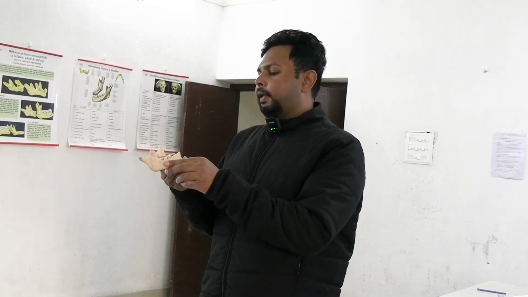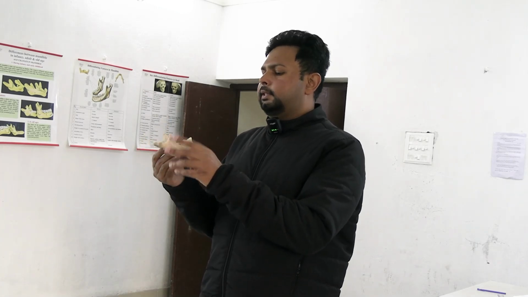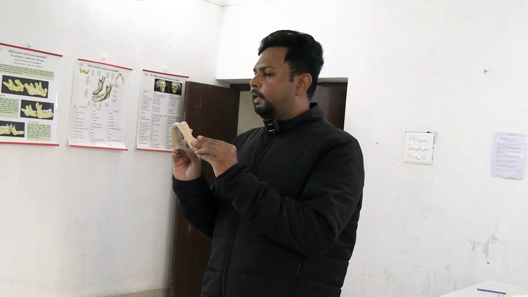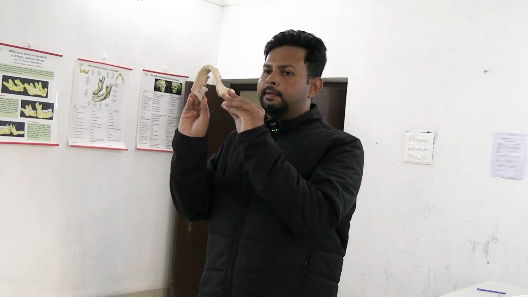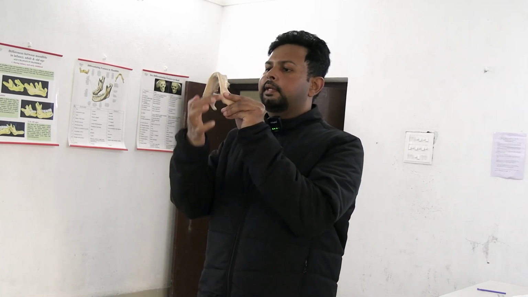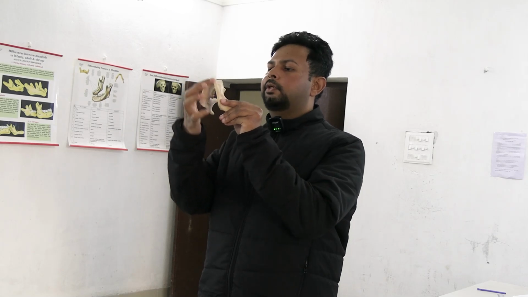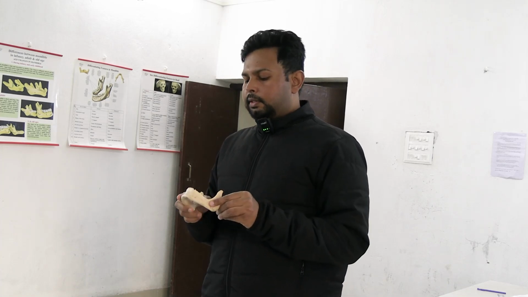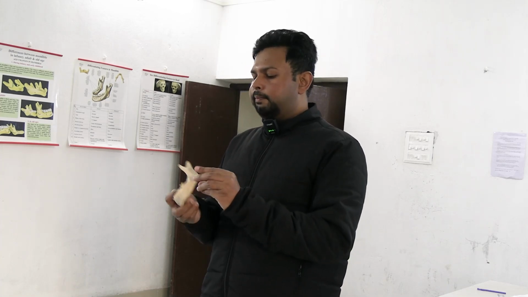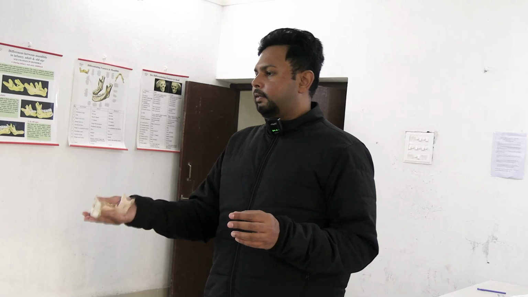Other things, yes, shape will also give you whether it is male or female. If you hold it like this, you will get the shape, right? If it is more U-shaped or square shaped, it is male, whereas V-shaped, it will be female. Clear? This is male. Okay, this is heavier.